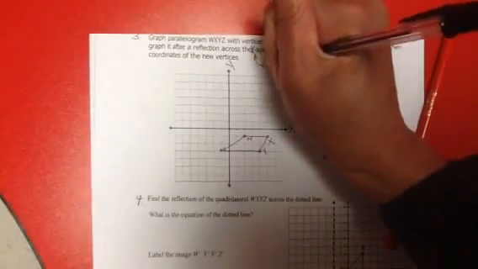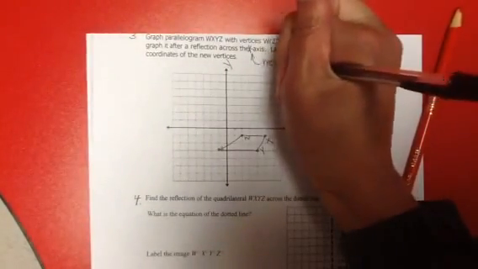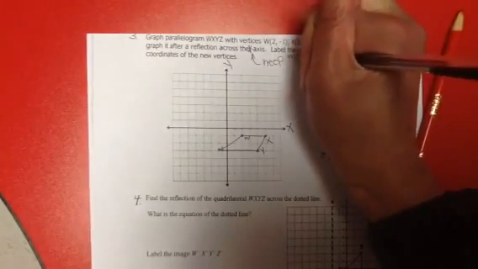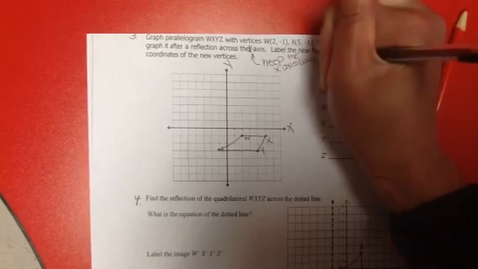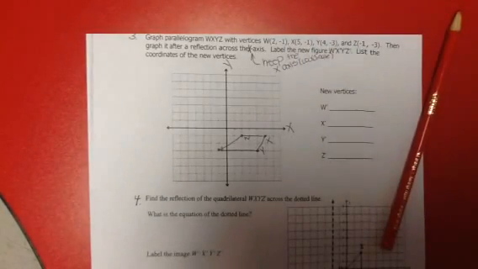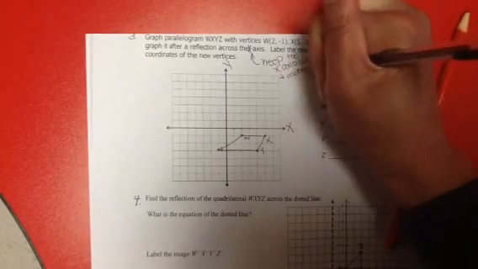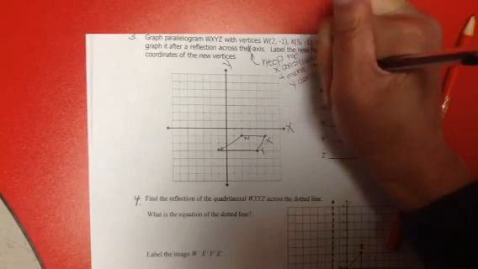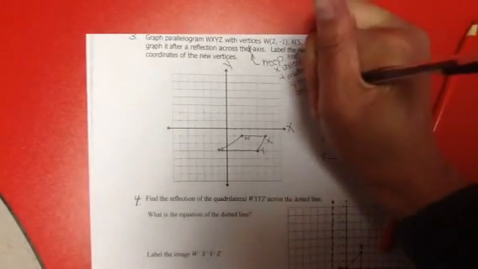So one thing at first, I know I would keep the x-coordinate and make the y-coordinate opposite.